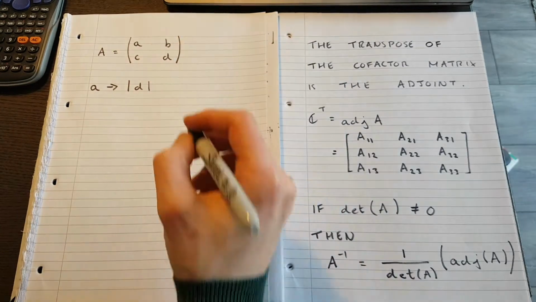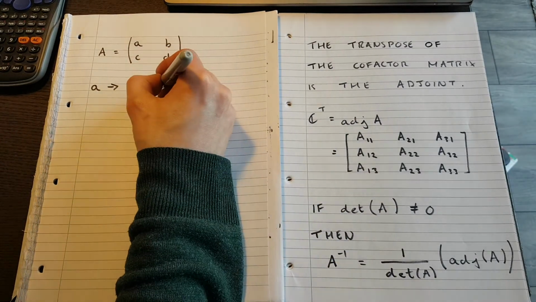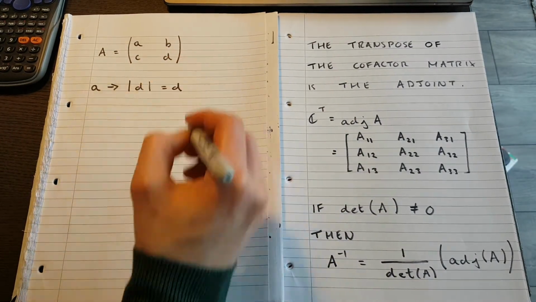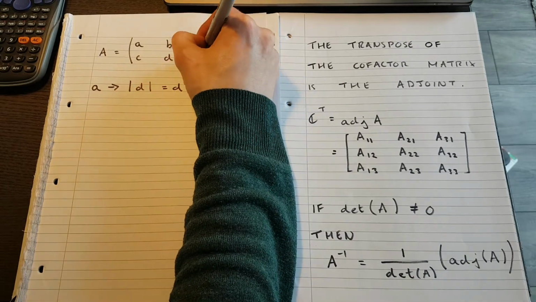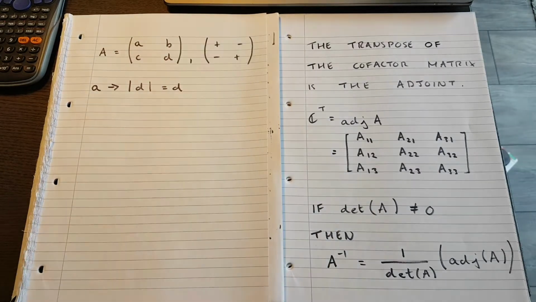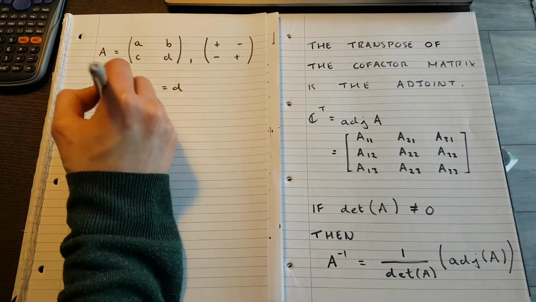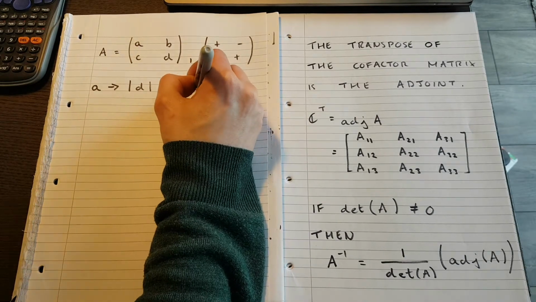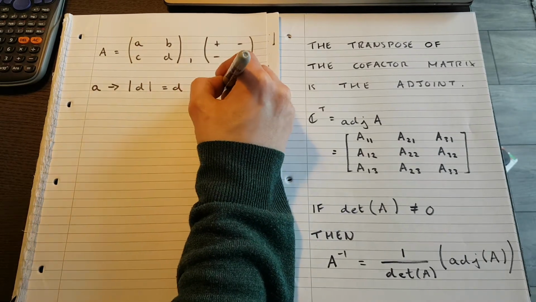So that's just D, the determinant of D, which is equal to D. And remember that we have the sign matrix, which is plus, minus, minus, plus in 2 by 2. So this one gets sign corrected with a plus sign, so that's plus D.